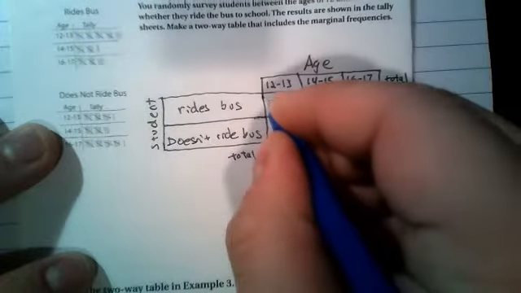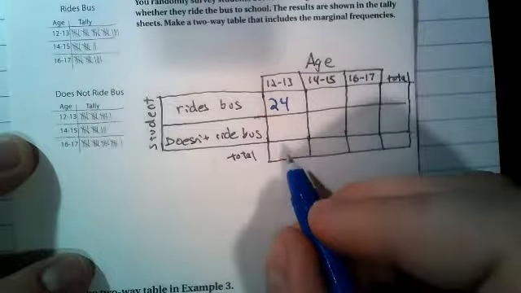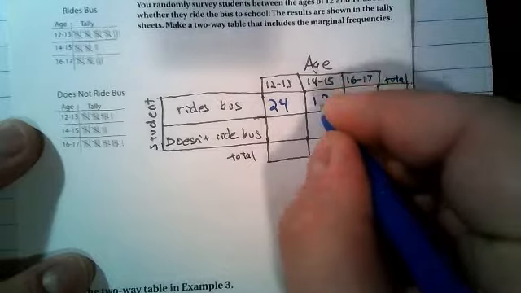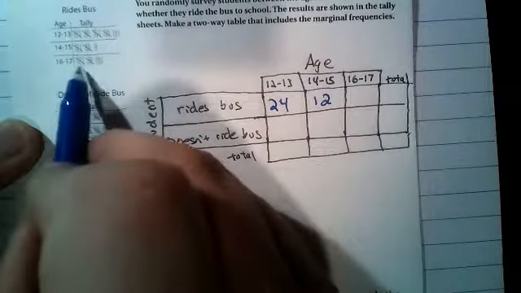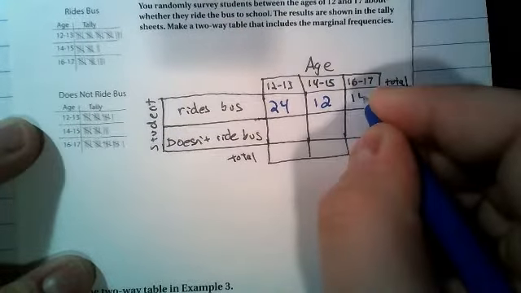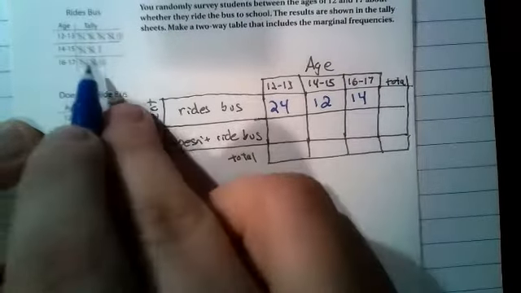So rides bus, that's this one up here. Tally marks here, we've got 5, 10, 15, 20, 21, 22, 23, 24. So 24 students that are aged 12 to 13 ride the bus. Age 14 to 15: 5, 10, 11, and 12. 16 to 17 is 5, 10, 11, 12, 13, 14. And that's the rides bus. That's the information I pulled from this table here.